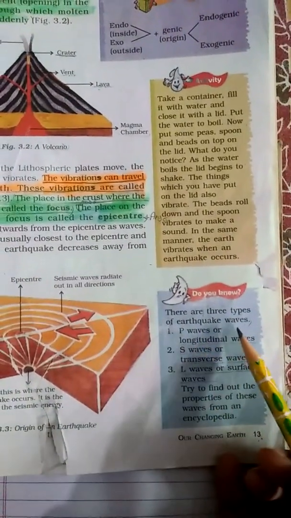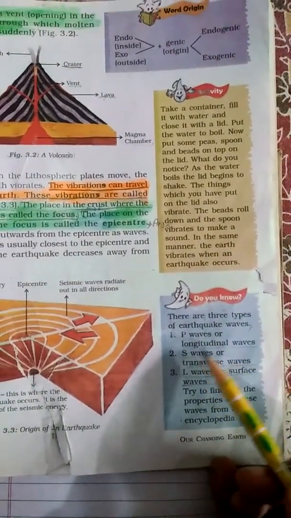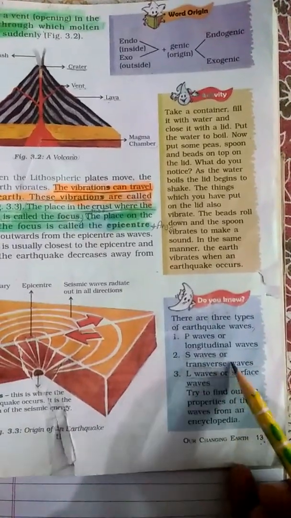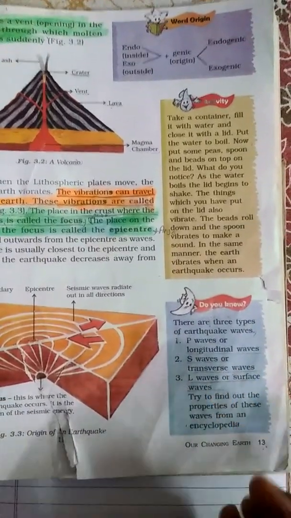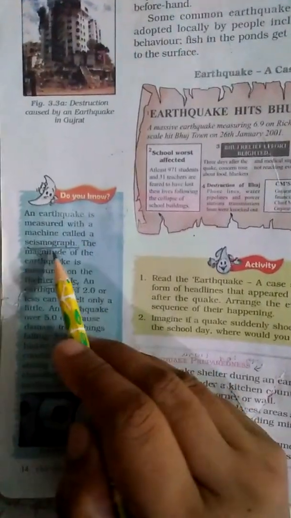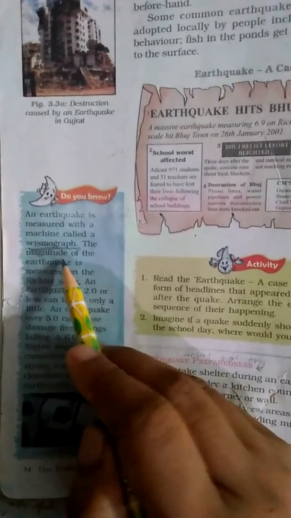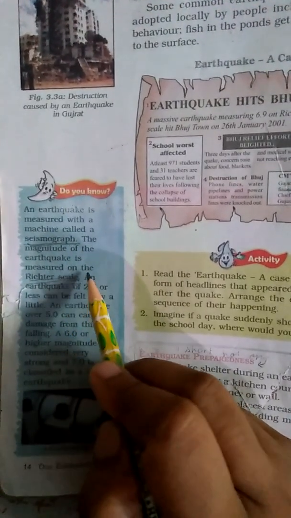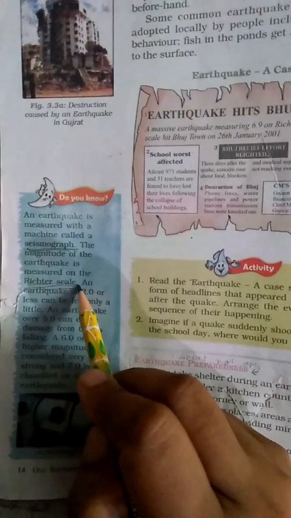There are three types of earthquake waves. First, P waves or longitudinal waves. Second, S waves or transverse waves. And third, L waves or surface waves. Now, the earthquake is measured with a machine called a seismograph. The magnitude of the earthquake is measured on the Richter scale.